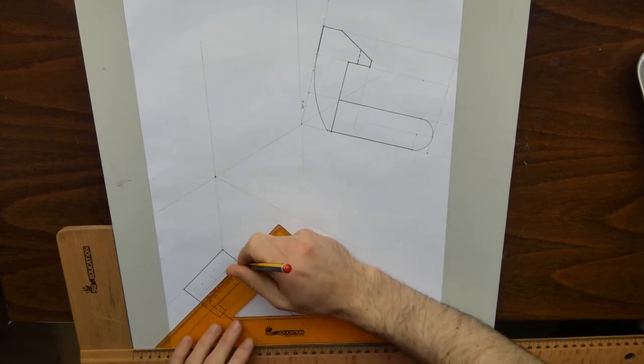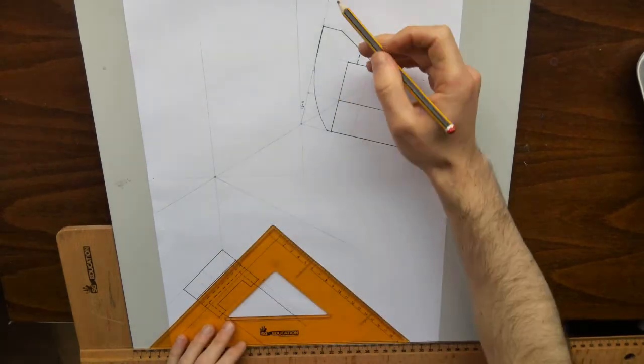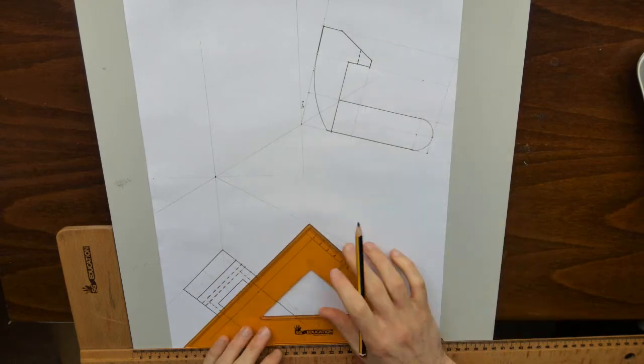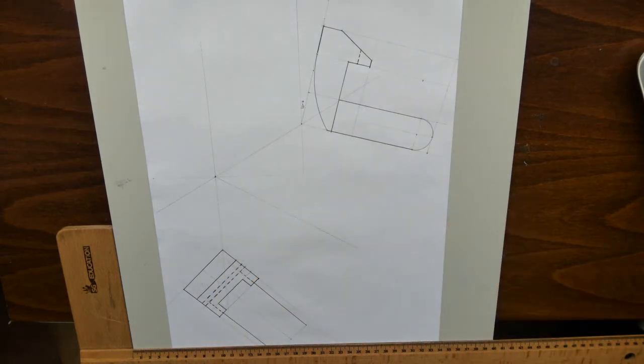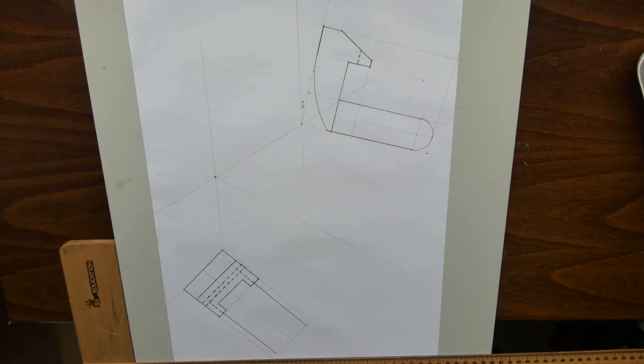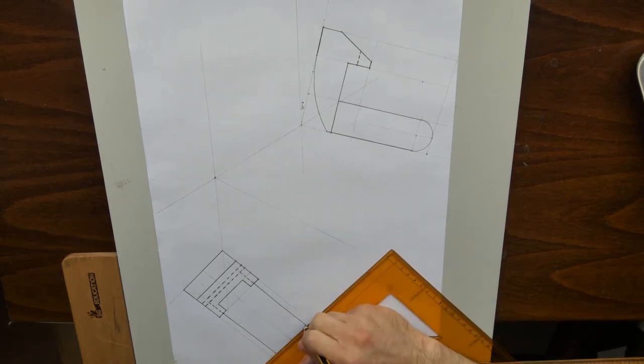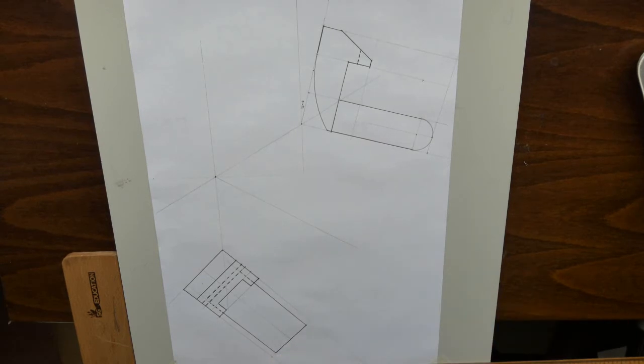And this line in heavy here is the actual surface there. So that line you can see, everything else is hidden detail then. And then I need to draw my front line here. And that completes my plan.